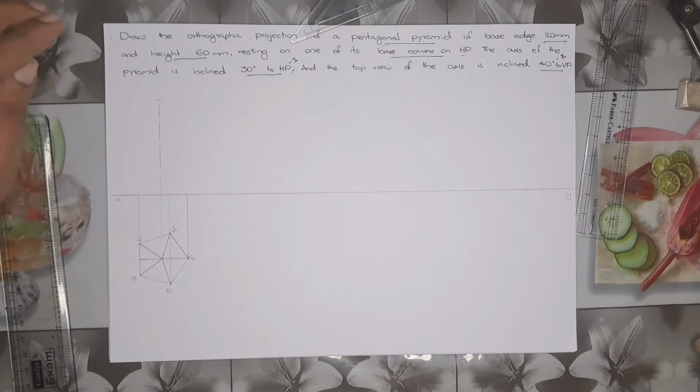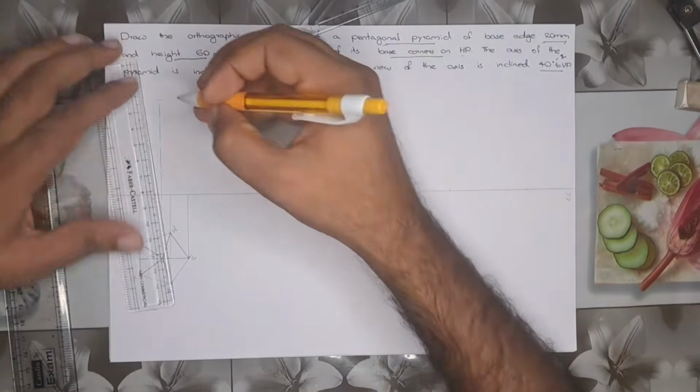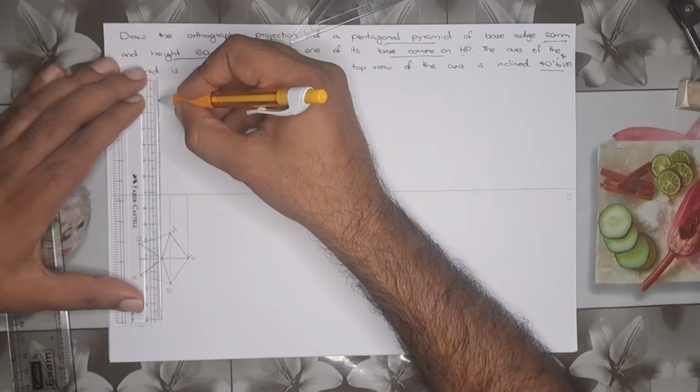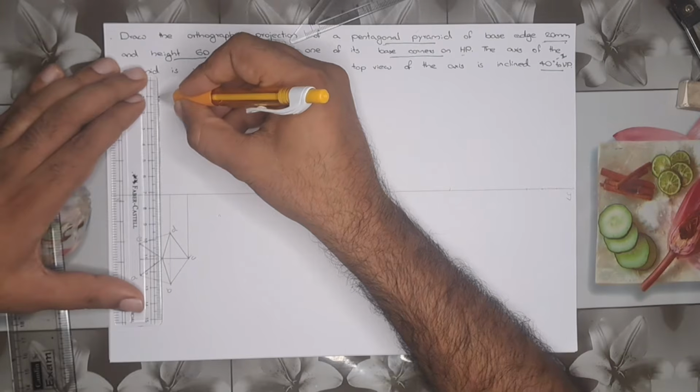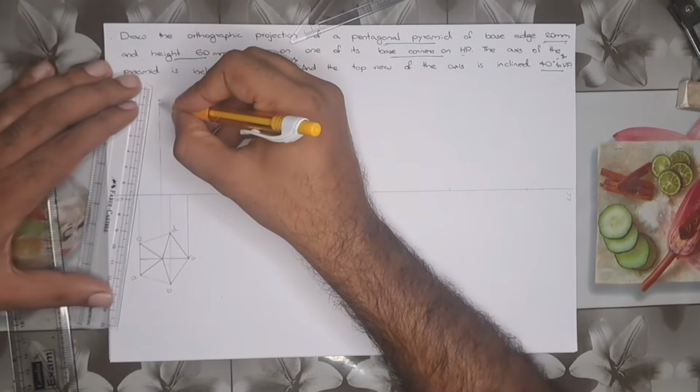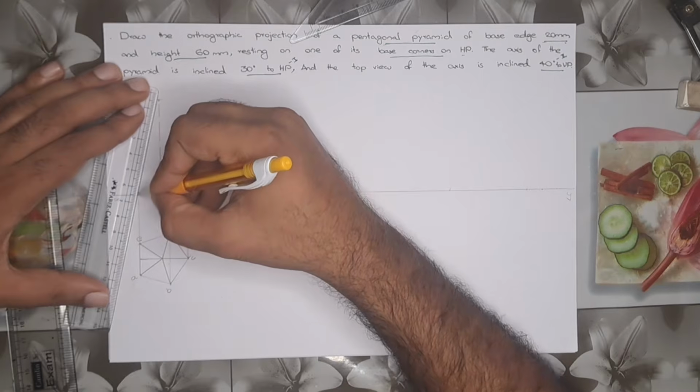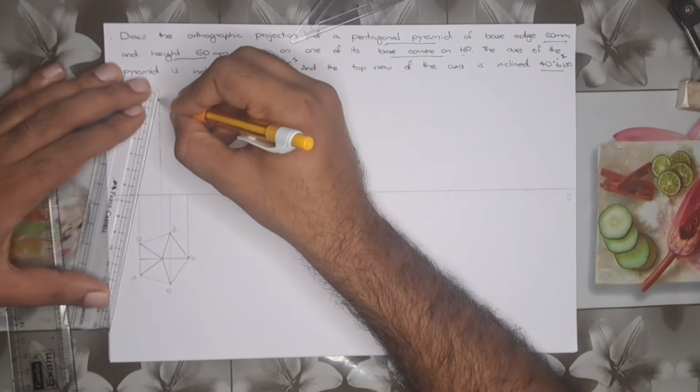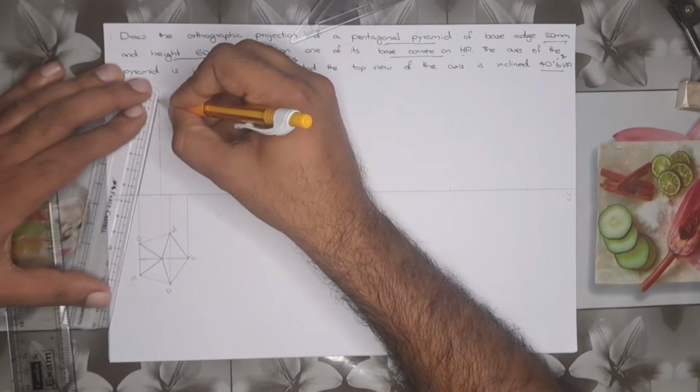So this is a 6 centimeter line or 60 mm line. We plot the point here and we have to connect it from every corner from the XY line.